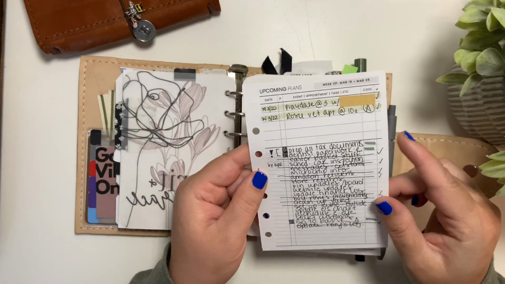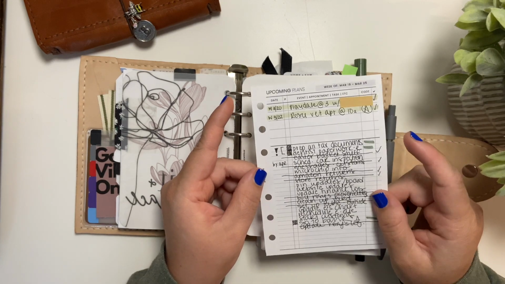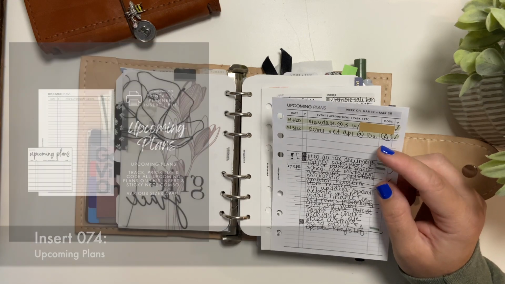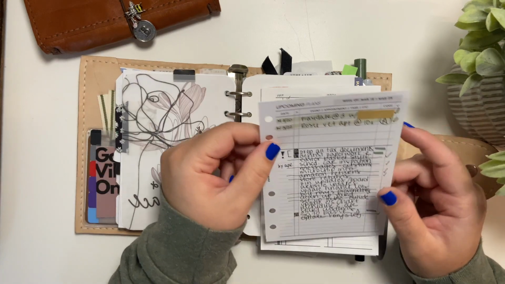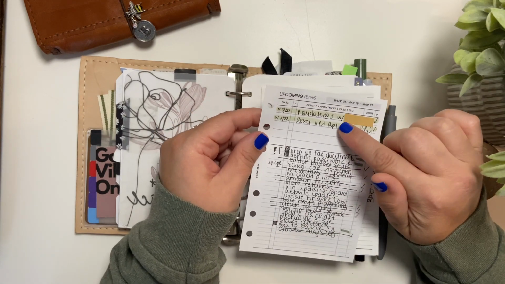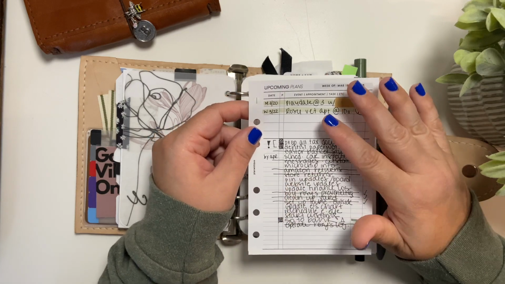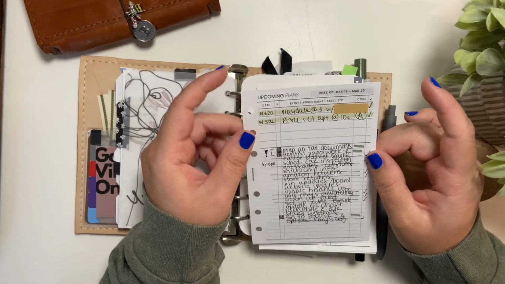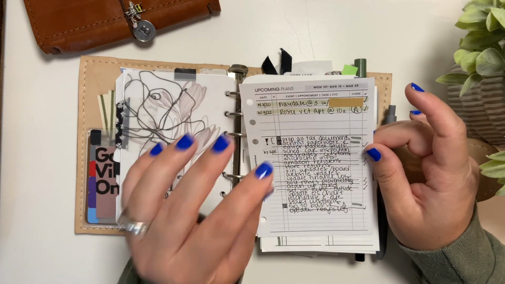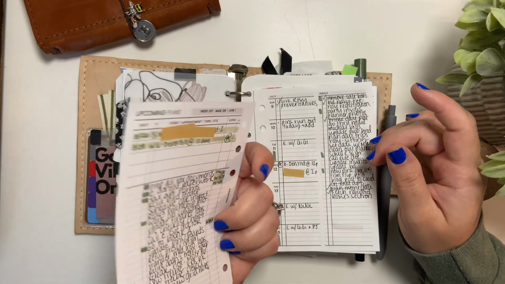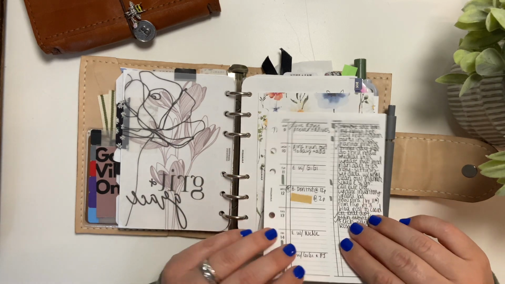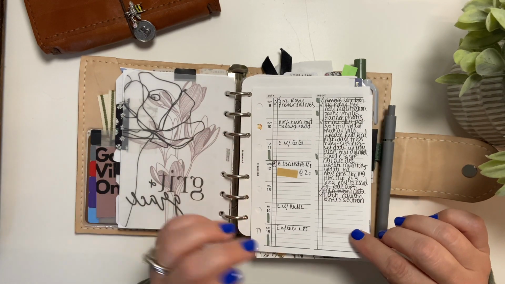At one point too, I was using my upcoming plans insert, which I created to be more for forward planning and on a yearly basis, monthly basis, whatever. And at one point I was using it on a weekly basis. It does not come with the lines wide at the top and then down here normal. I did this variation for myself personally, just so that I had something to differentiate the appointments from the tasks. And this was working for a few weeks, but it wasn't working anymore for me, so I stopped doing that. And then here's just another weekly I was using.